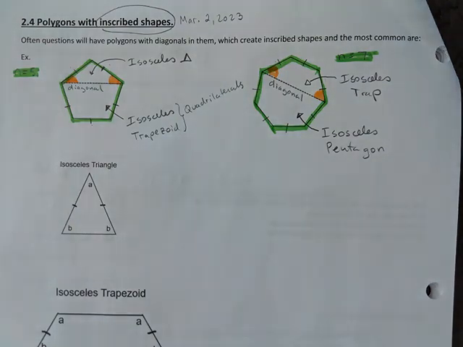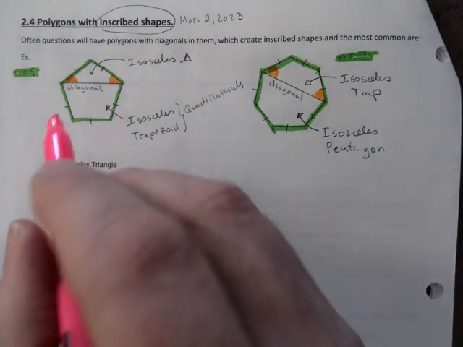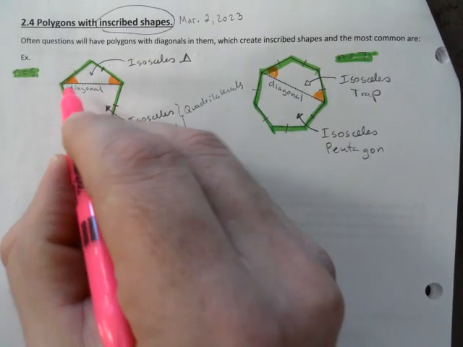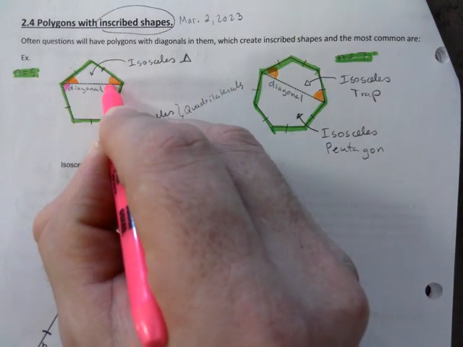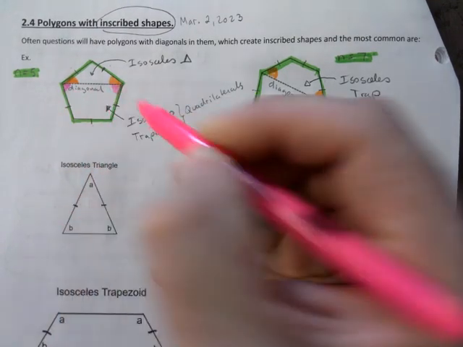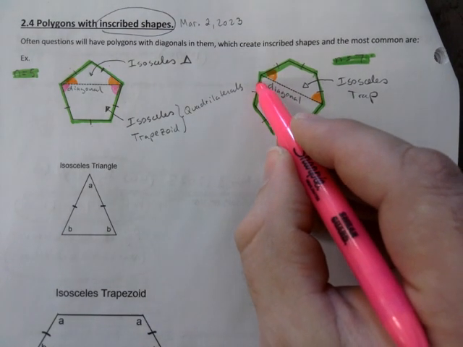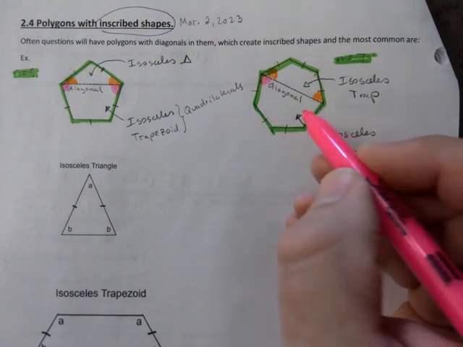I'm going to use a pink highlighter, whatever color you have. It's all good. But if you look at this isosceles here, you would have to agree that this angle is going to be the same as this angle here. And this angle.